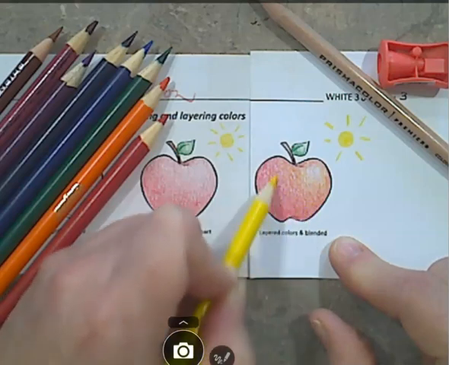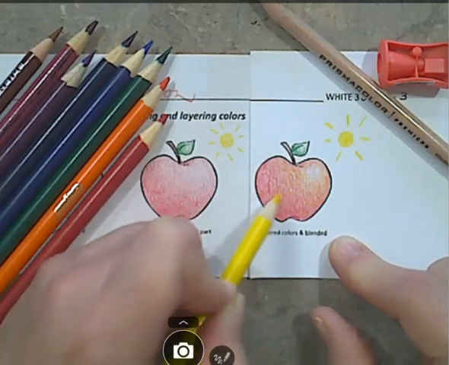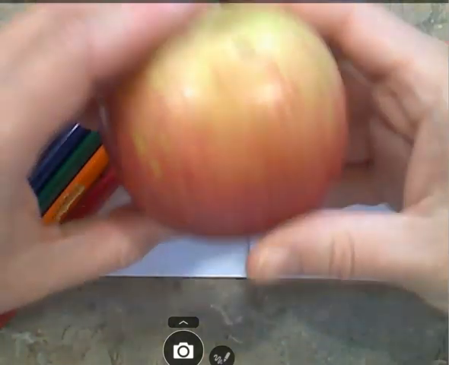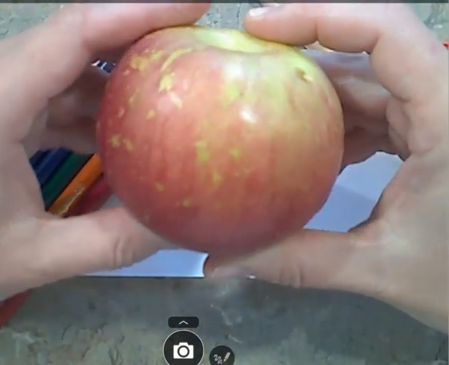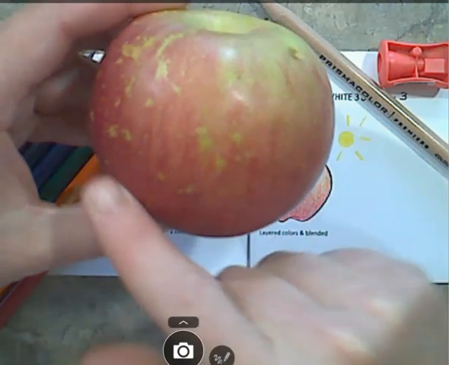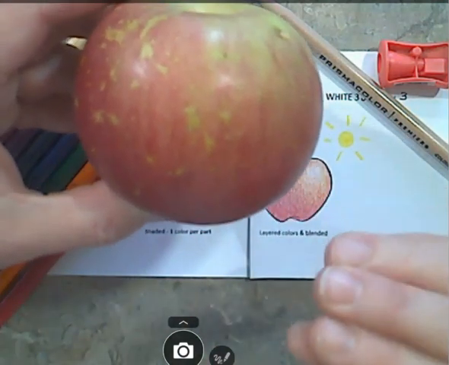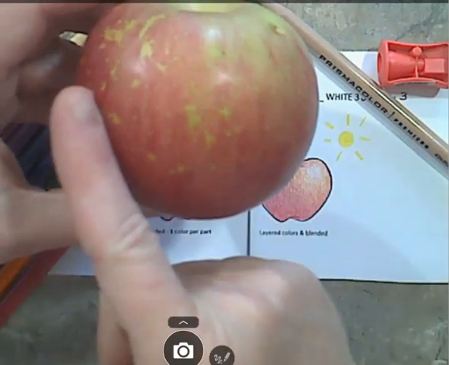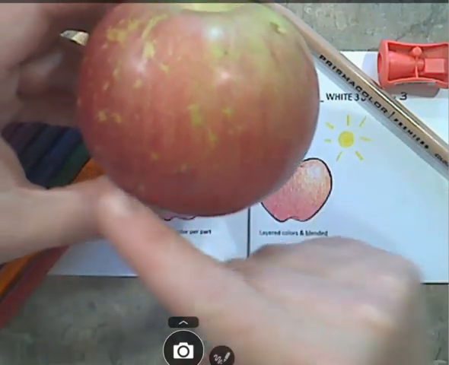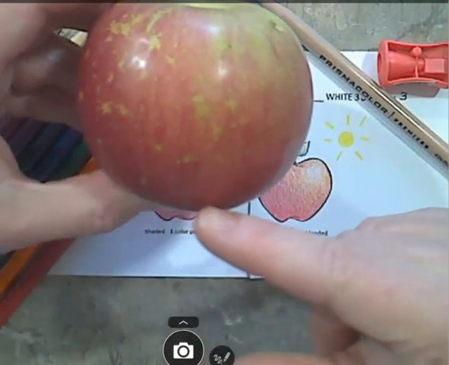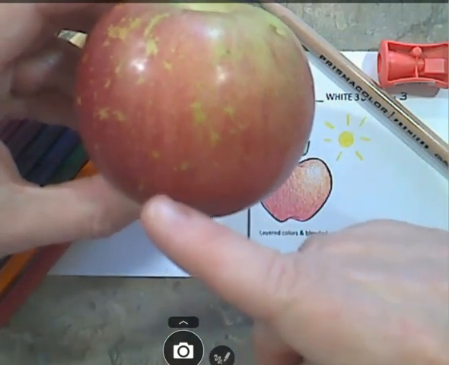Similarly, when I go to darken my apple, you might be thinking, oh, black darkens colors. It does, but black also flattens your color. Very few things in nature truly are black. Instead, they have tones mixed together, greens and purples, blues and purples, greens and reds mixed together to darken.